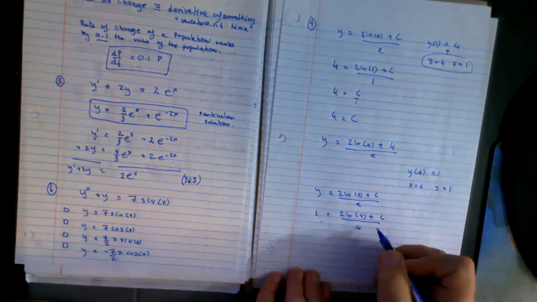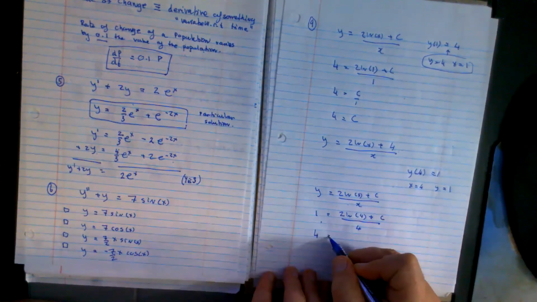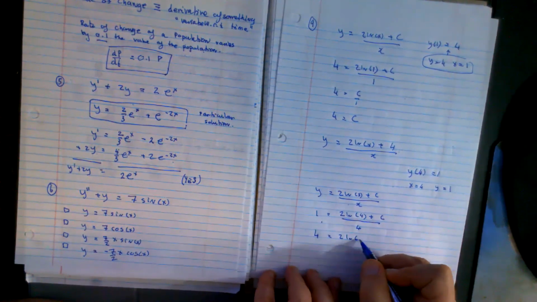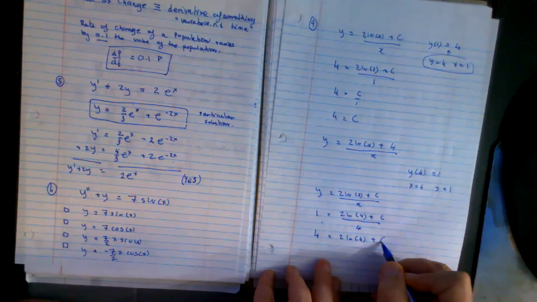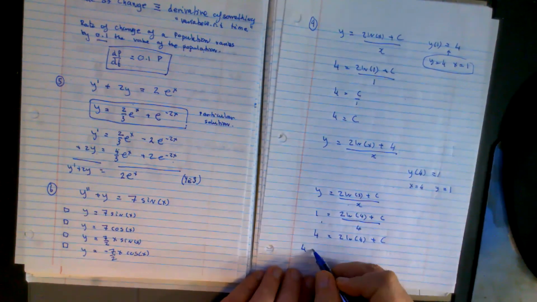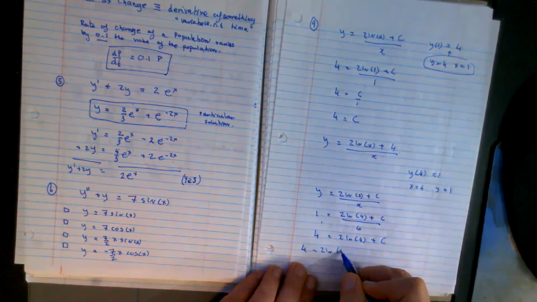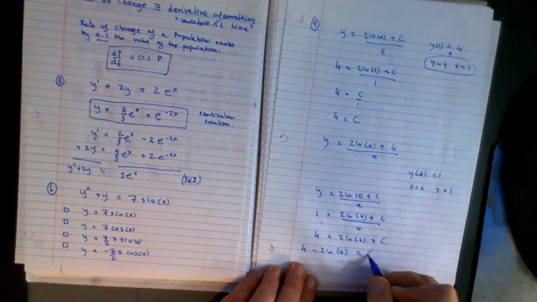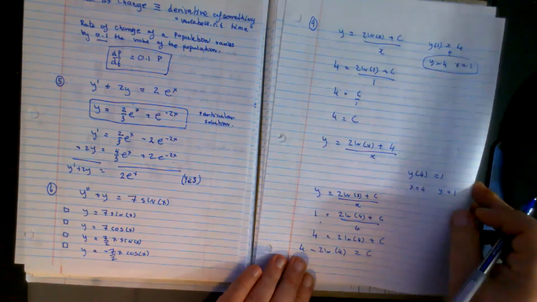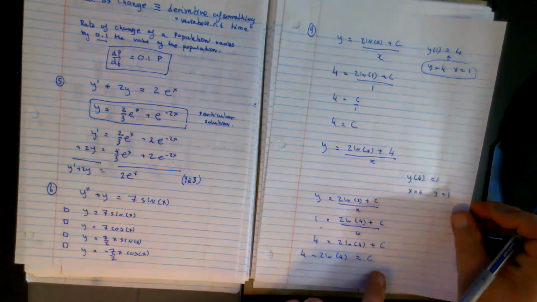We'll cross multiply. So 4, take away 2 log 4, c.